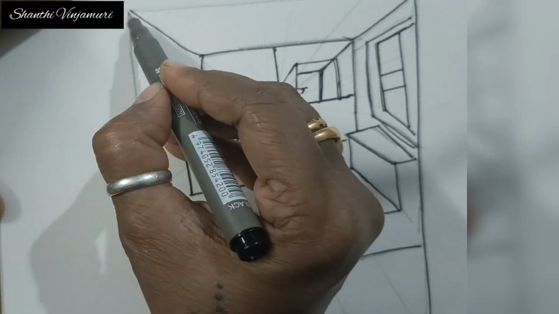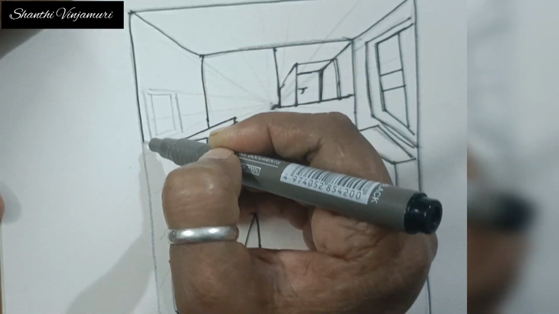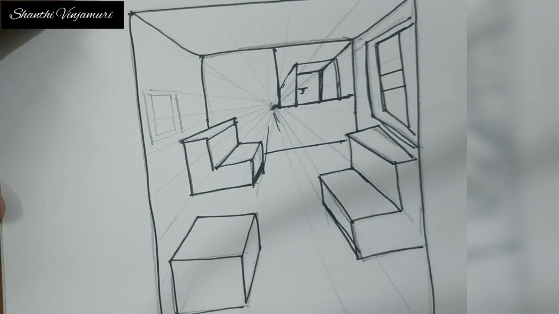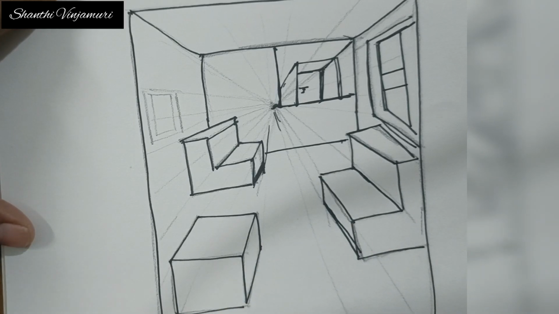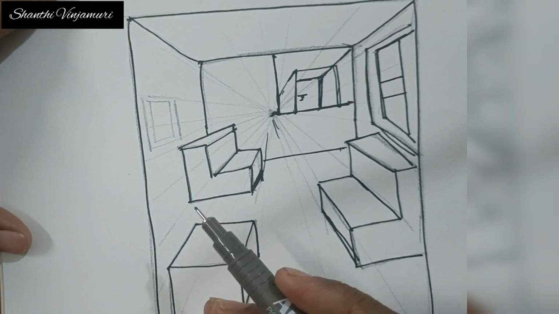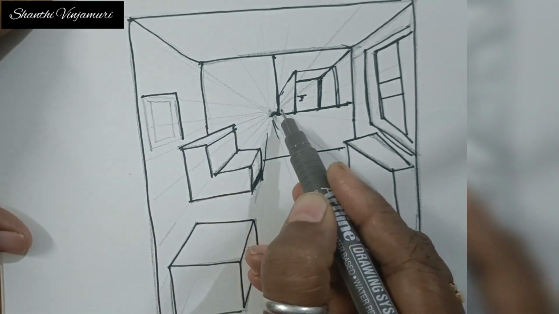Say a room. So when you enter a room, you can see these kinds of things. So simply you can do it like this.